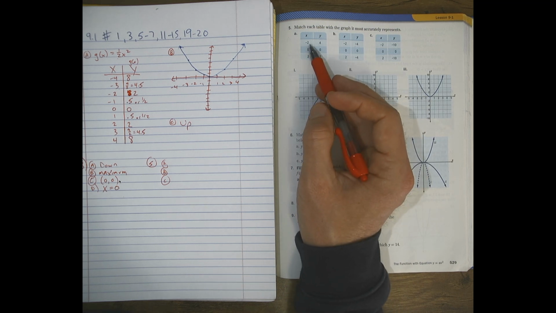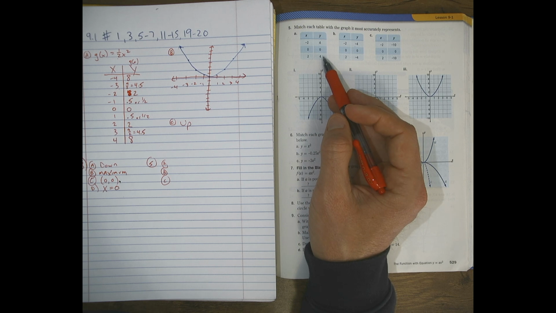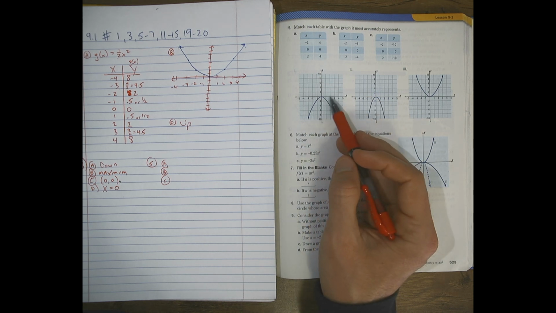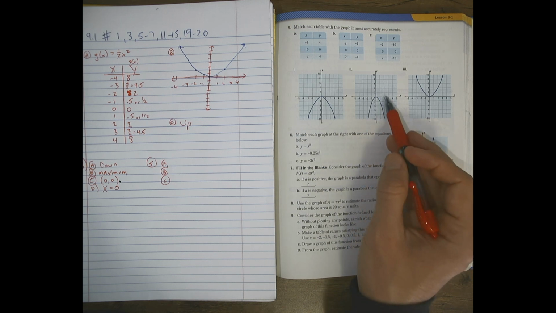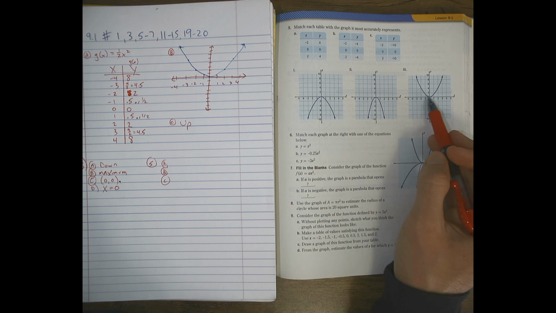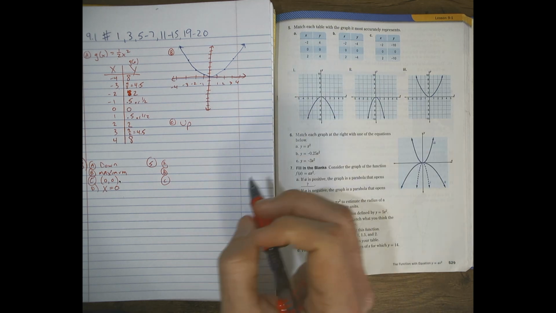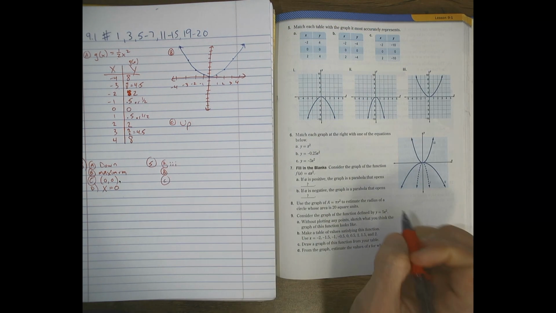If you look at letter A, both at -2 and +2, the y value is 4. So here at +2 and -2, the y value is negative. Same thing here. And over here, we have positive values, and at -2, we're at 4. At +2, we're also at 4. Okay, so that's going to have to be letter A. So A is the triple I.